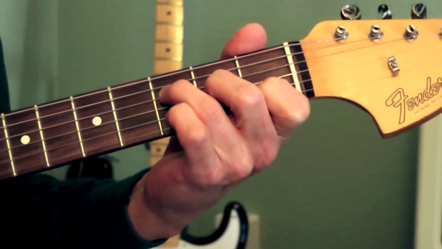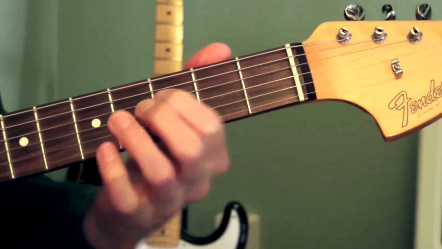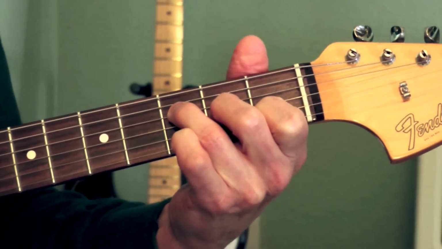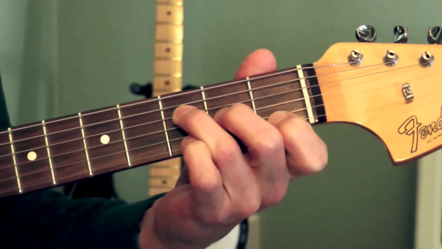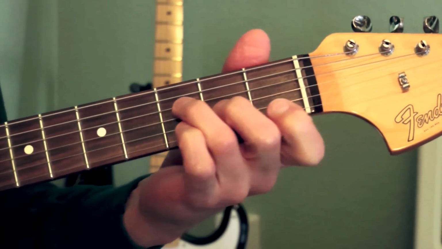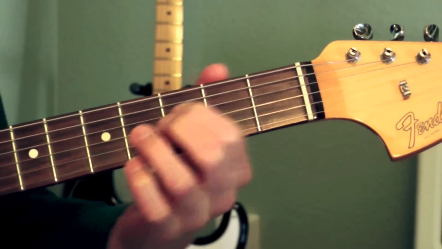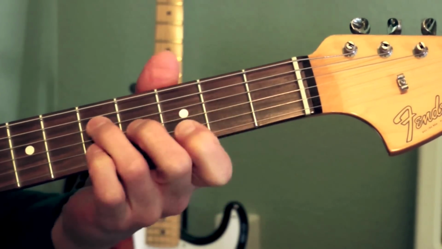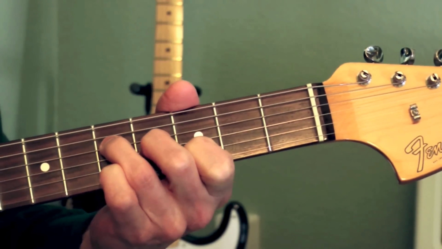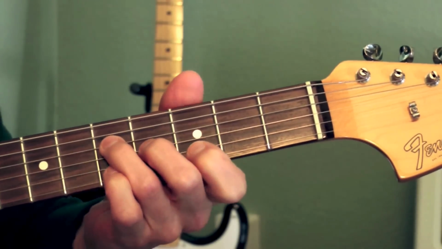Real quick, I'll do the 4th, starting from the 4th degree. And that's just an F major chord, a triad. I'm working from the 4th degree of the scale. The 5th degree of the scale is going to be a G major.